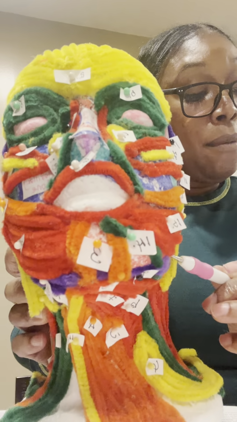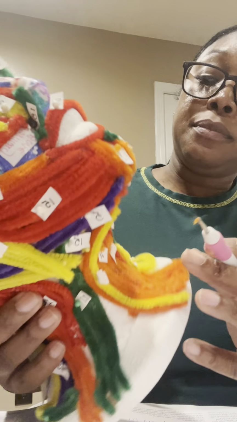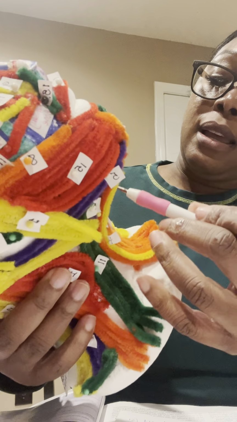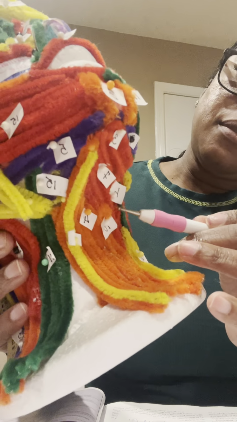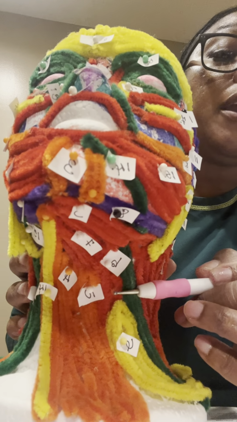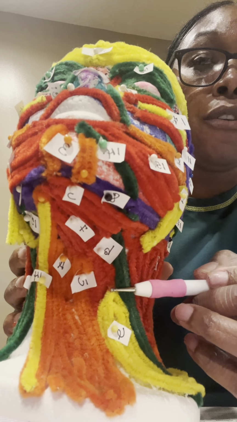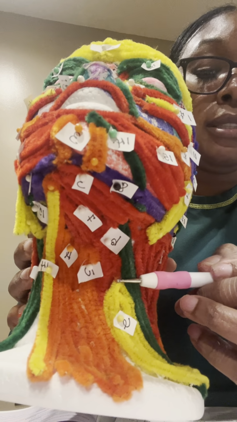Next, I am going to talk about the thyrohyoid muscle, muscle number 9. The thyrohyoid muscle is an infrahyoid muscle appearing as a continuation of the sternothyroid muscle.